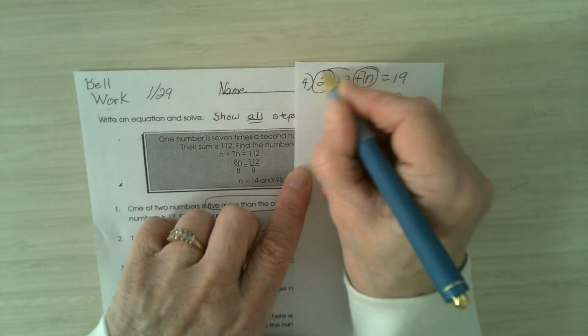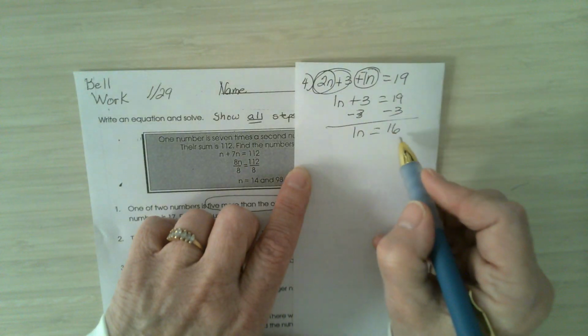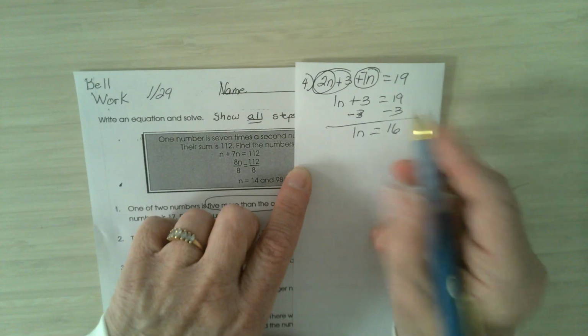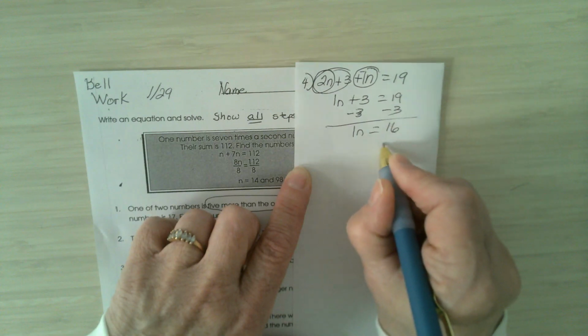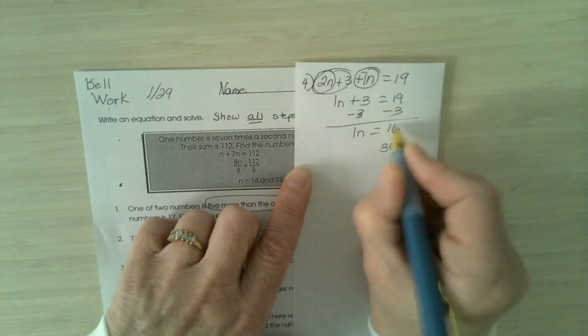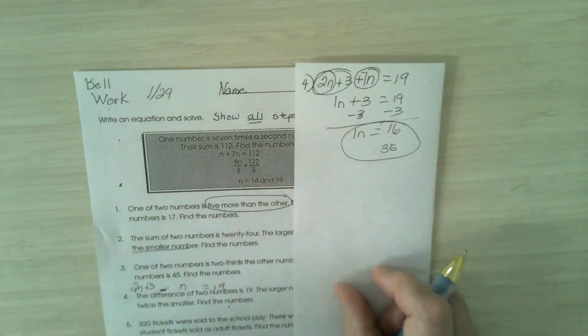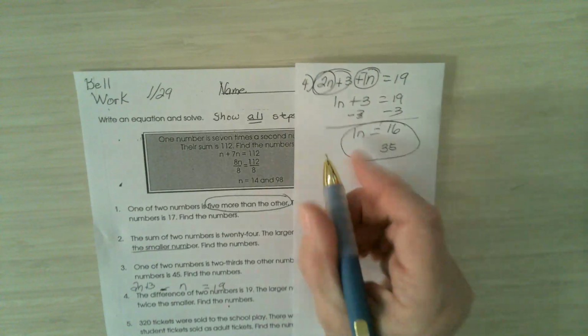The larger number is going to be 2 times 16, which is 32, plus 3 is 35. So the numbers are 16 and 35. Any questions on how we did number 4? Number 5.